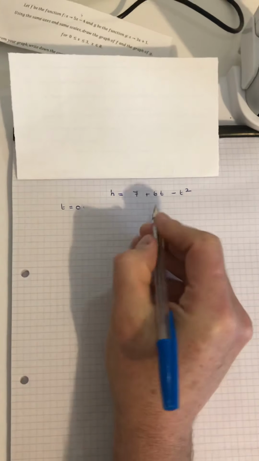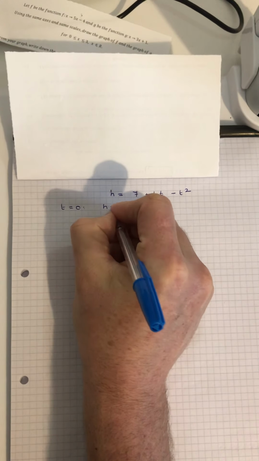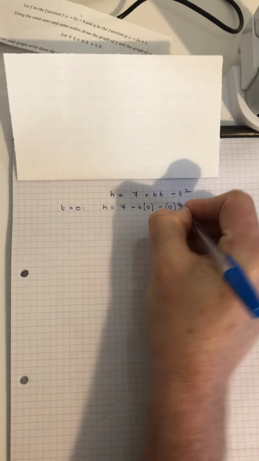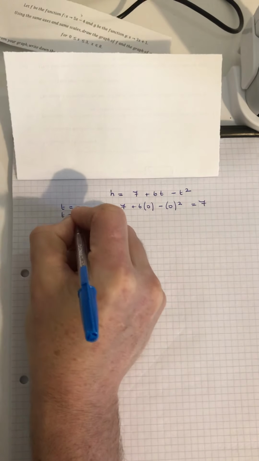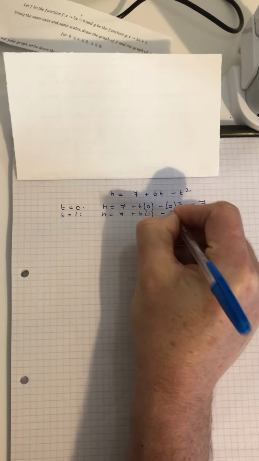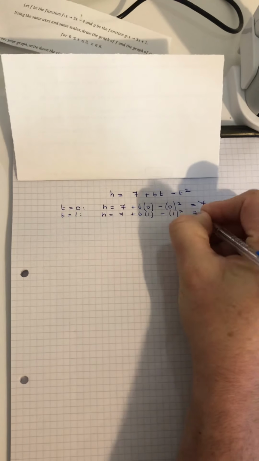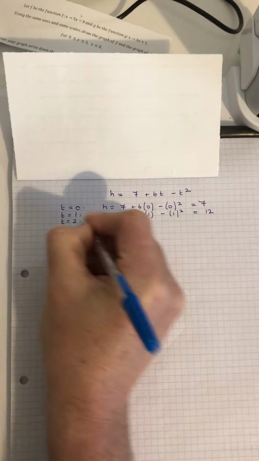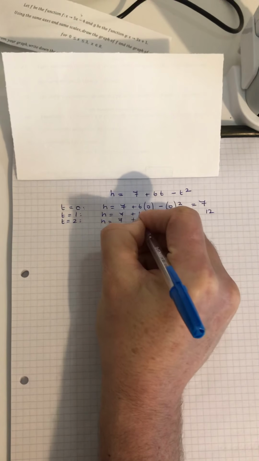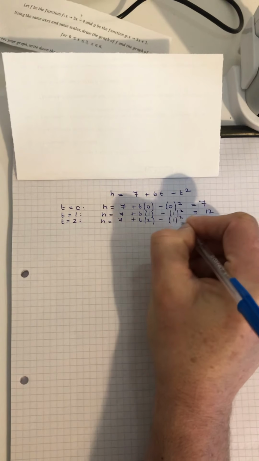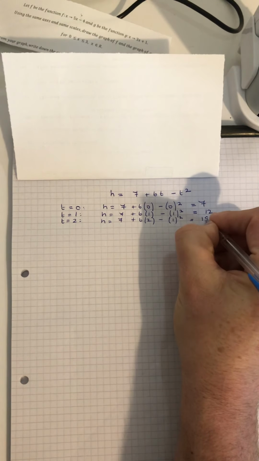So let's work out our function first. So h is equal to 7 plus 6 times 0 minus 0 squared, which is 7. When t is 1, h is 7 plus 6 times 1 minus, in brackets, 1 squared, which is equal to 12. When t is 2, h is 7 plus 6 times 2 minus 2 squared, which is equal to 18.